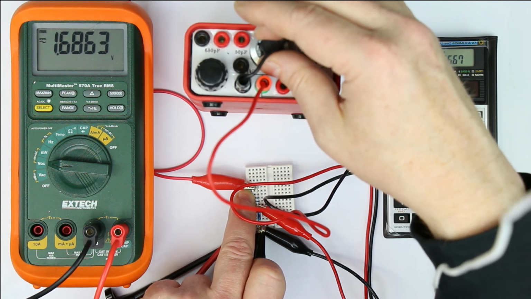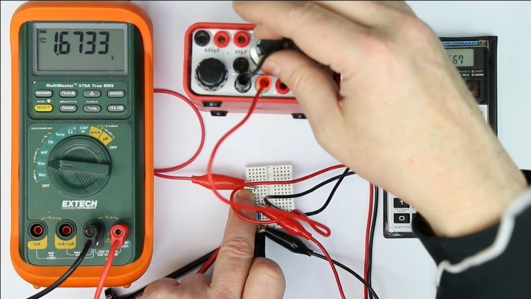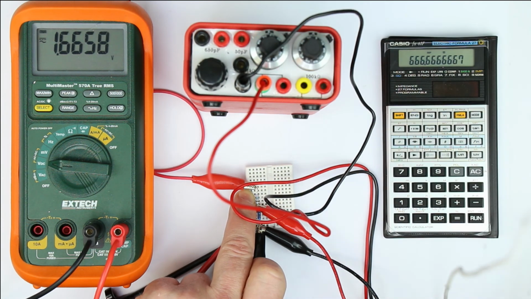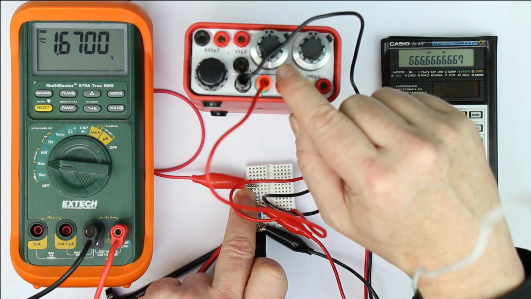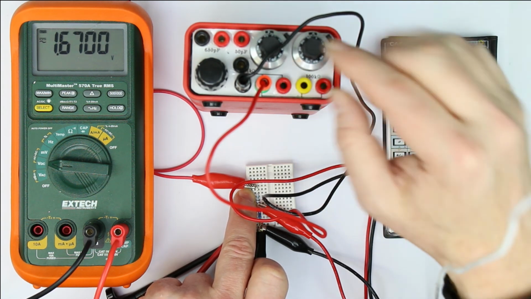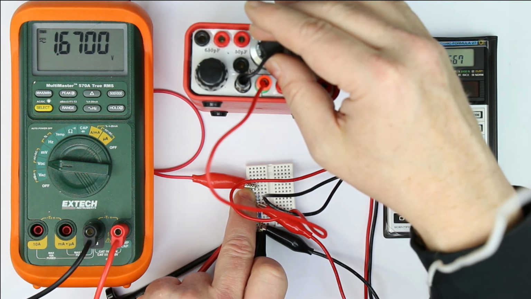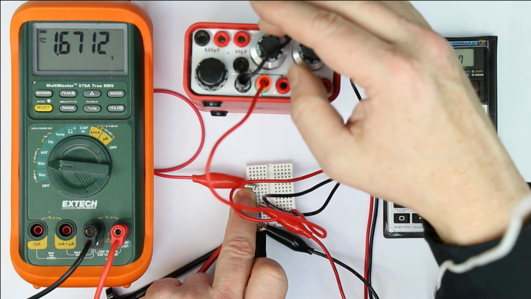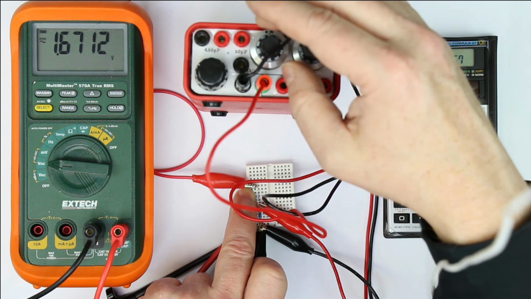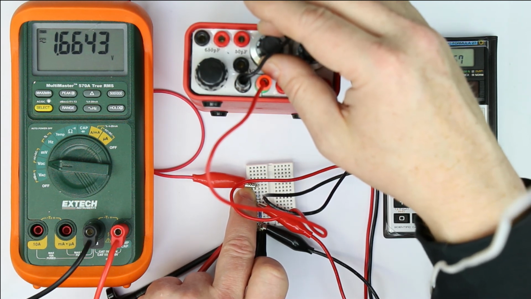Now we're nearly there. And okay, that should be it. I'm sorry that the dial here is not in focus because I don't have enough light that all is in focus here. Let's adjust it now.